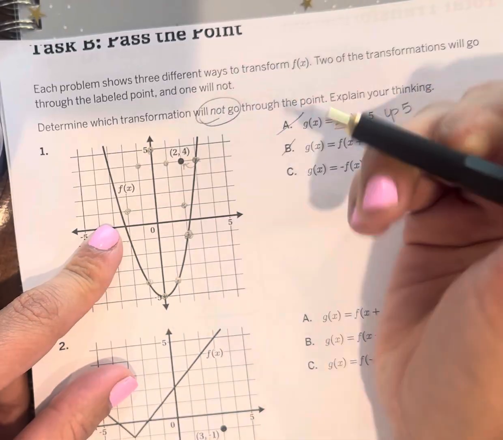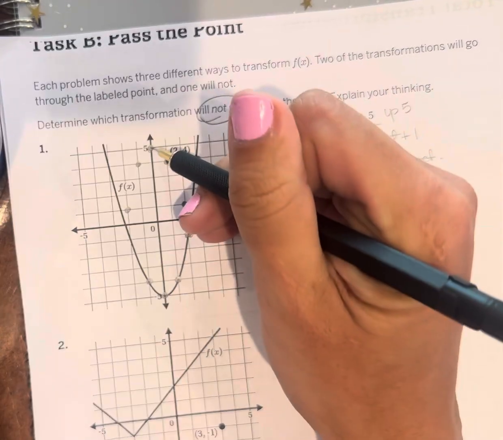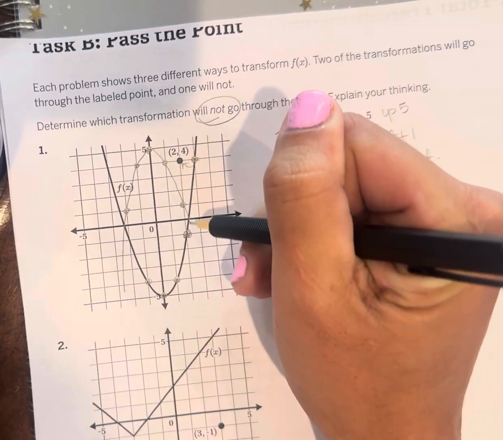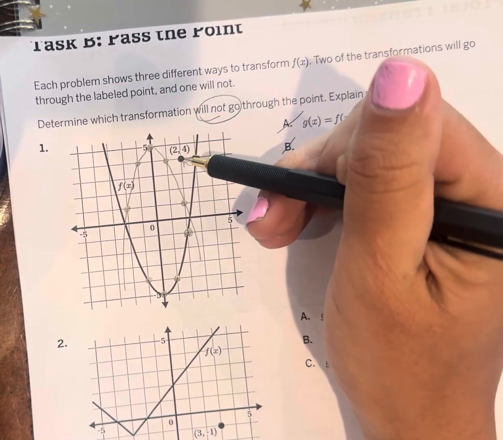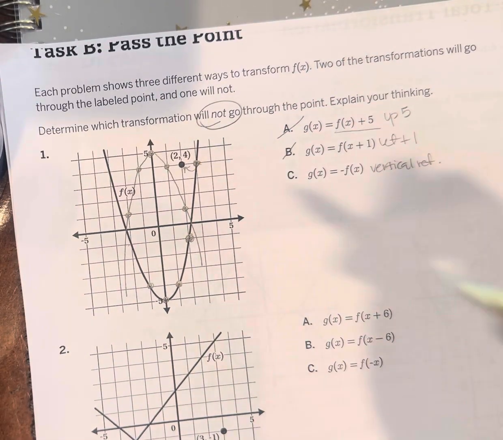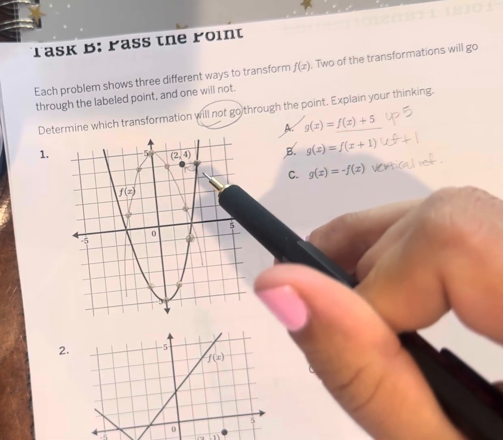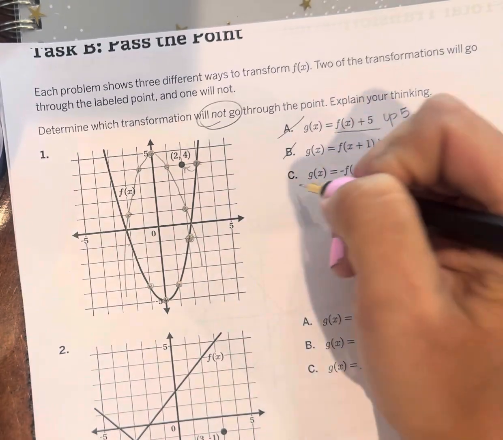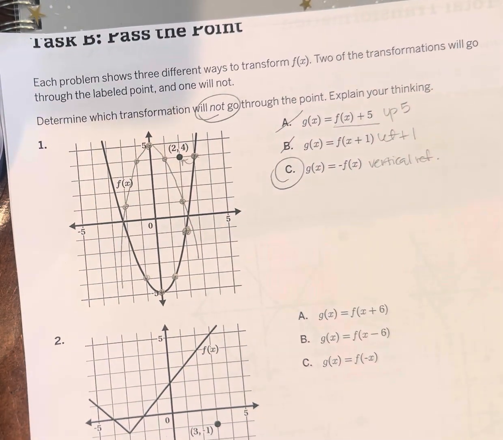You don't really need to be this exact. I'm just being extra exact for the sake of the video. The point is that it doesn't go through there. Okay, so you don't have to be this perfect, but just enough to see that when this thing flips, it's not wide enough to go through that point. So that's the one that does not go through.